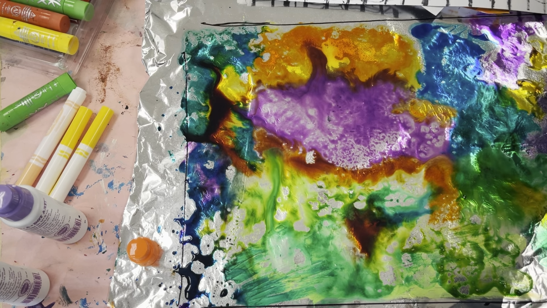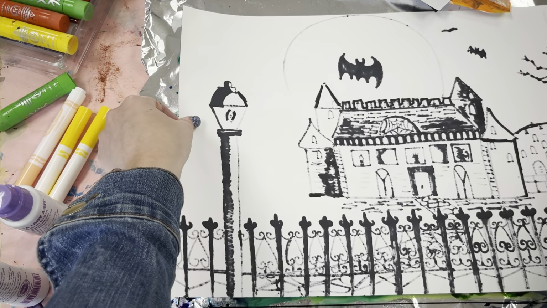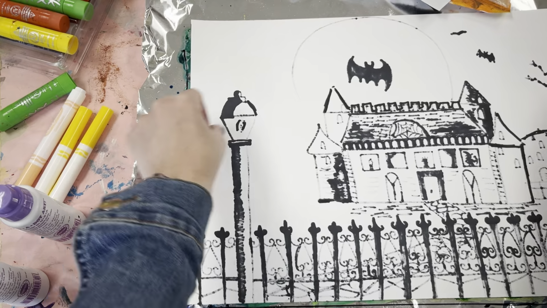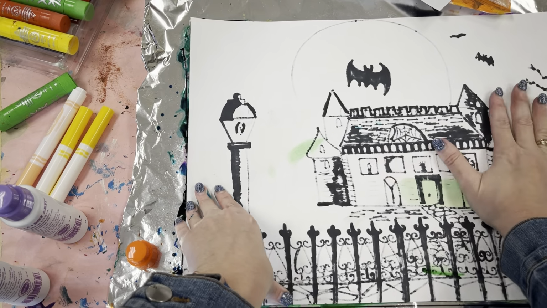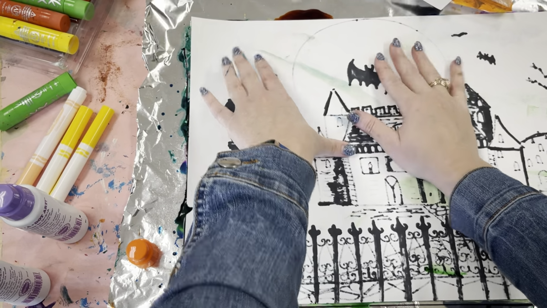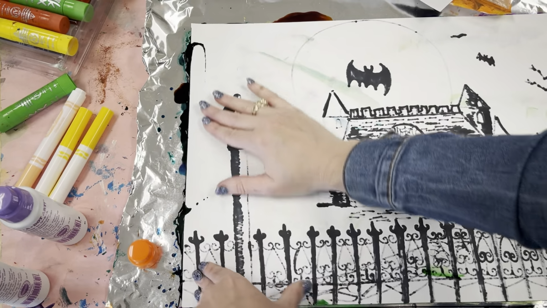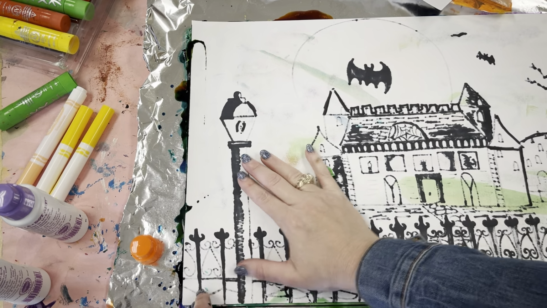Alright, next we're going to press this down. Let's see how that happens. Press it down really good. If you make a mistake, that's okay. Let it dry, and then you can paint what you want to fix with acrylic paint.